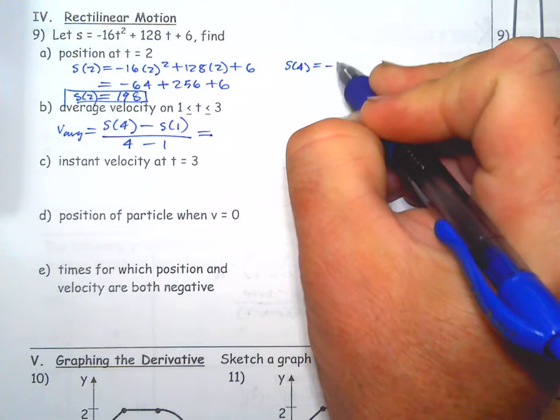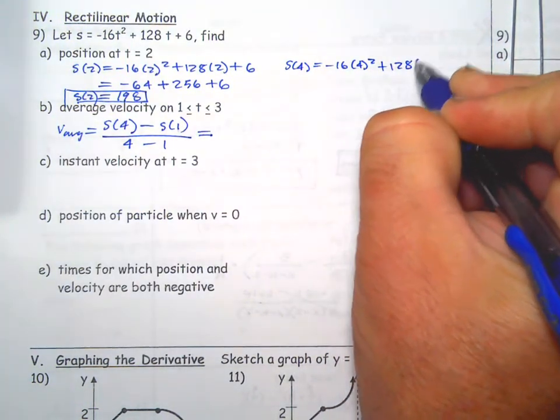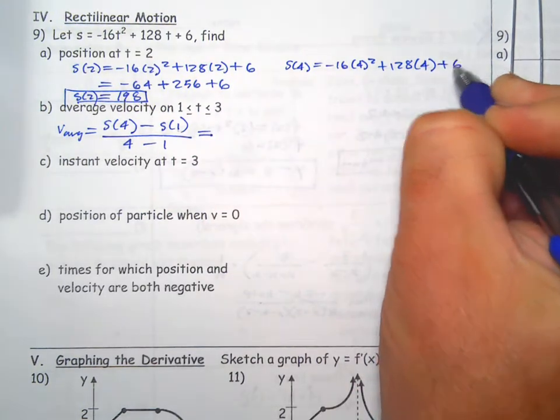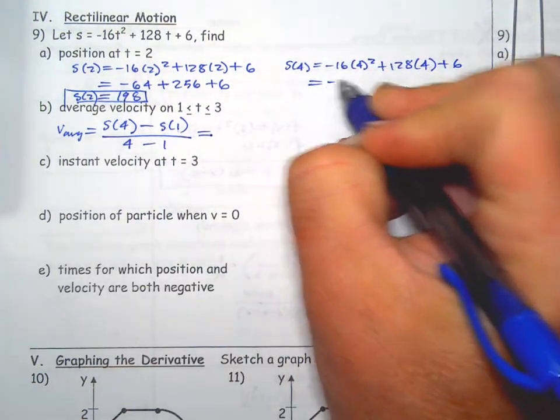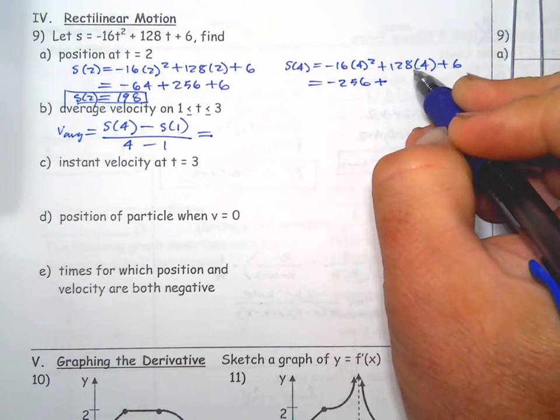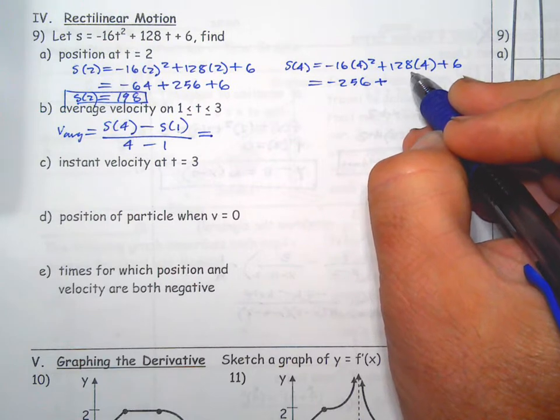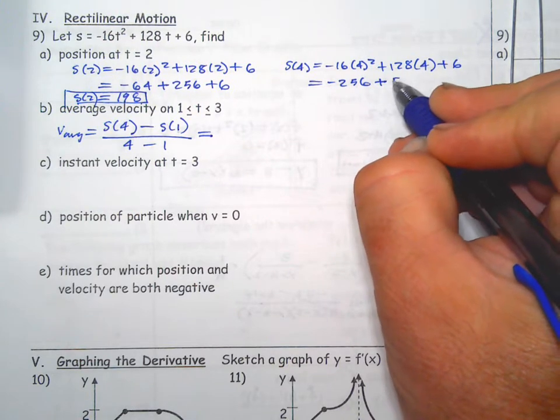It's going to be negative 16 times 4 squared plus 128 times 4 plus 6. So 16 times 16 is going to be negative 256 plus 256 plus another 256, 512.